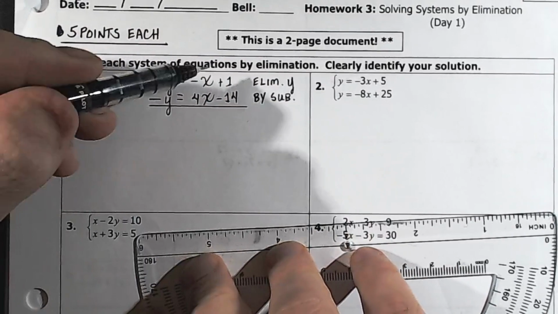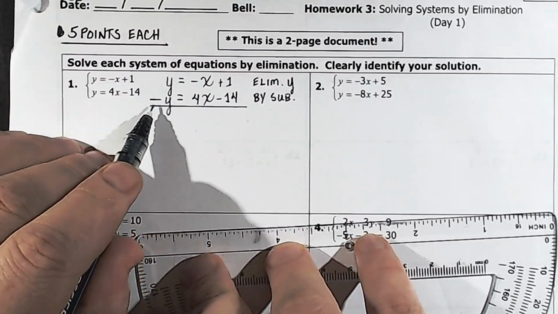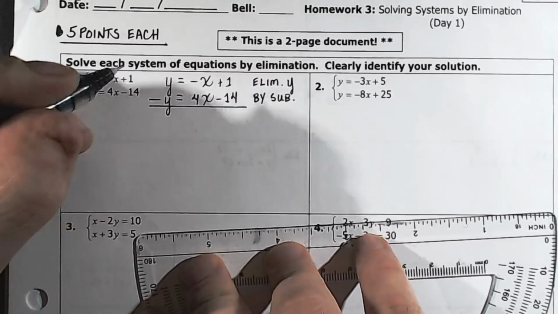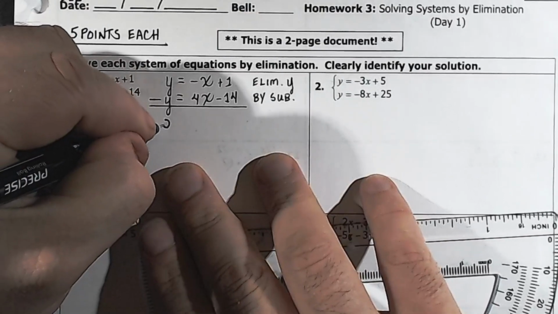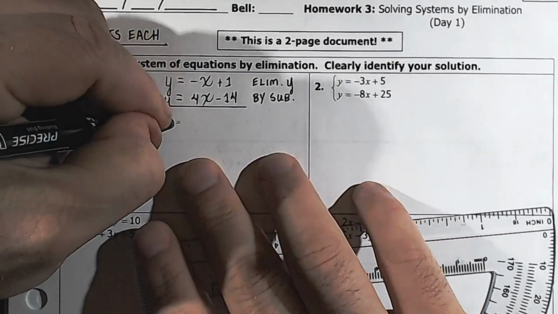We're going to work in columns. So first, y minus y. y minus y is 0, so let's write 0 here. And now we'll bring down the equal sign.